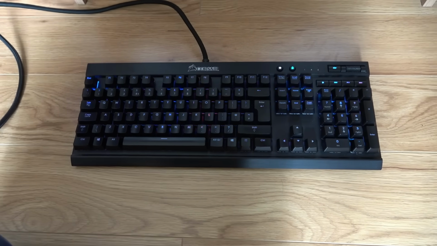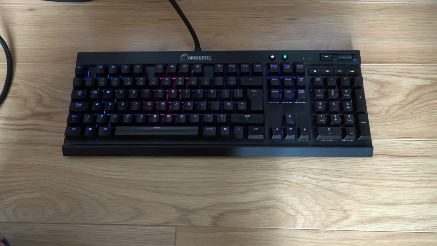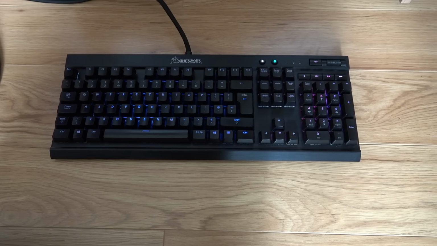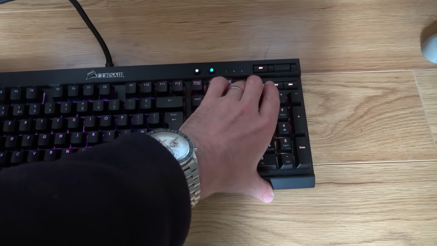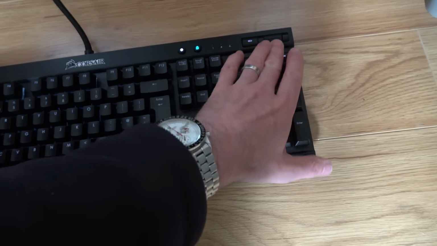Right, luckily it's working just fine. The keyboard beforehand appeared to be working fine anyway, but now all the lights are working. So I've done keyboard tester. Everything is coming up. This here is nice because it puts something on mute and then you can do your volume here. That's very nice.